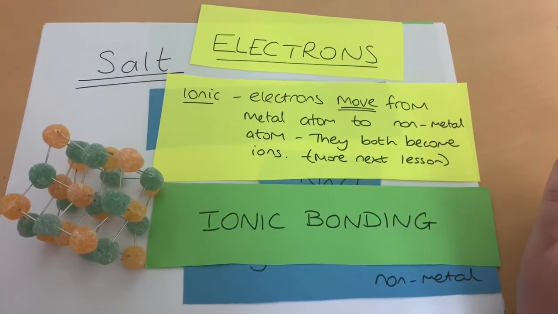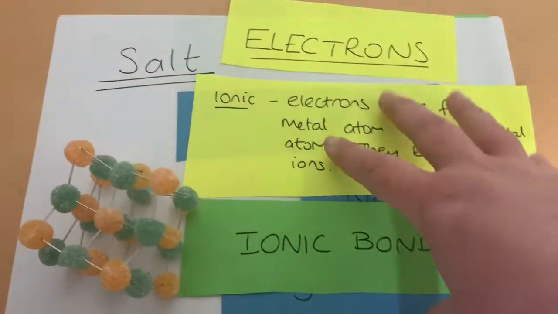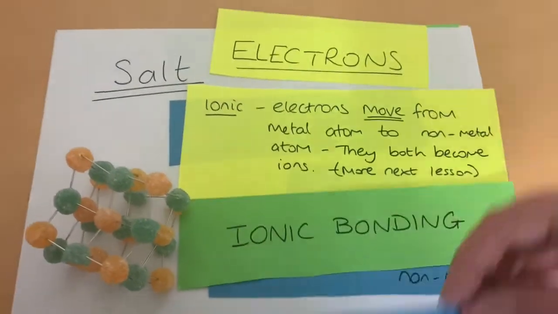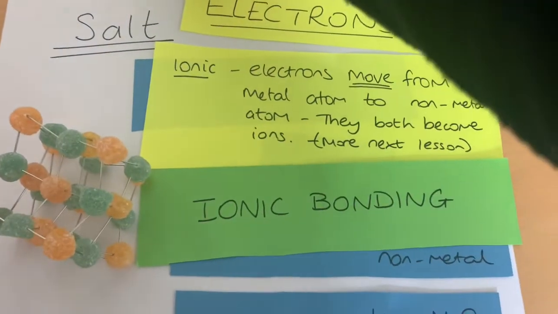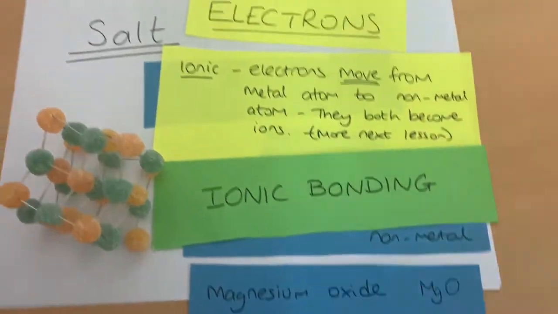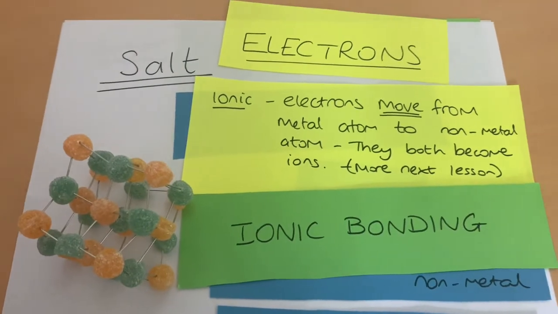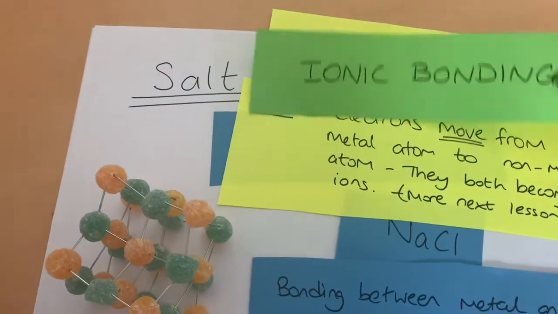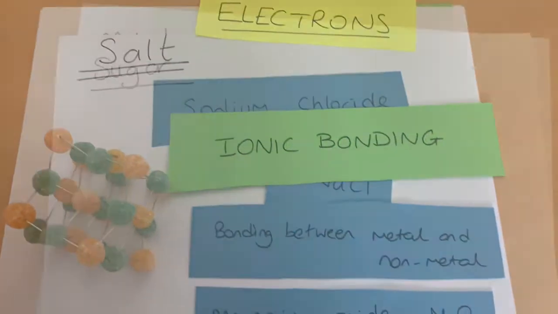I wonder, have you heard of ionic bonding before? Some other examples that you maybe bet but not realise are ionic bonding are magnesium oxide. So when you burn magnesium in the lab, you create magnesium oxide, and copper chloride. But there are hundreds of ionic compounds out there as well. But the key is that they're between a metal and a non-metal, and that the electrons move. Okay, that's what ionic bonding is.